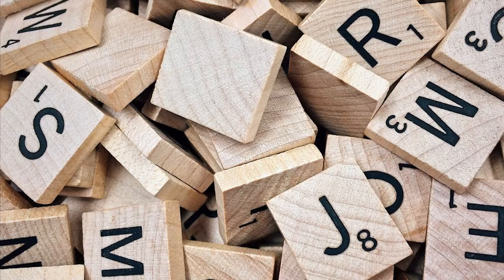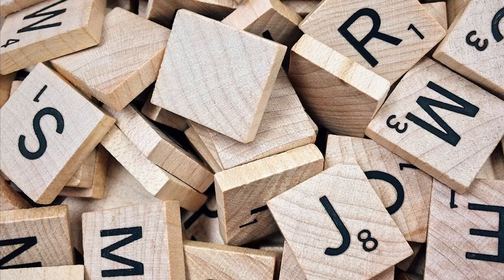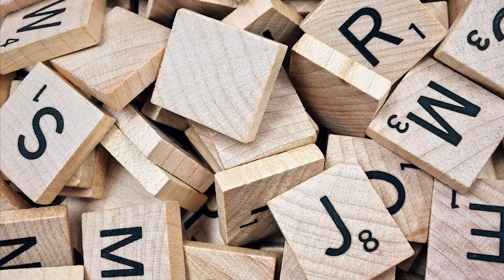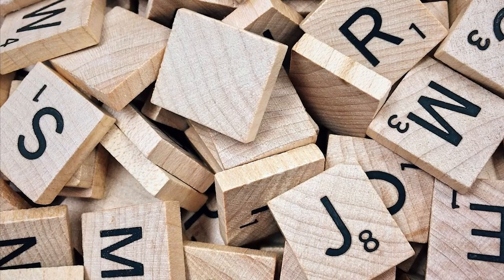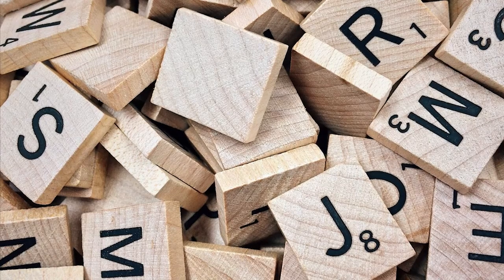Okay, here's some other verbs you may know. Live, study, speak, sleep, eat, drink, walk, read, write, watch, listen, cook.